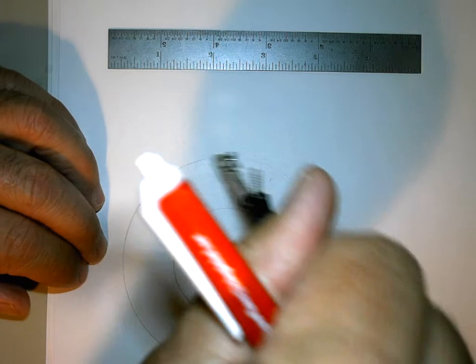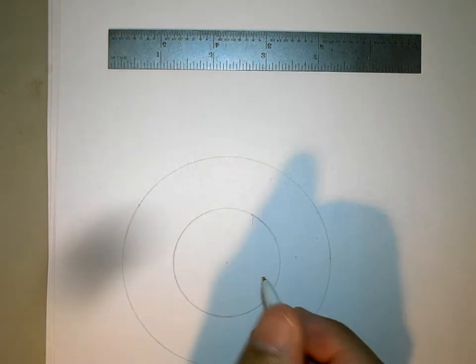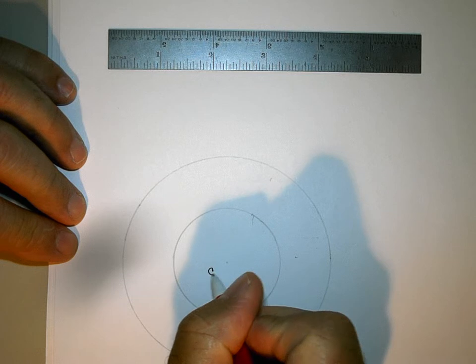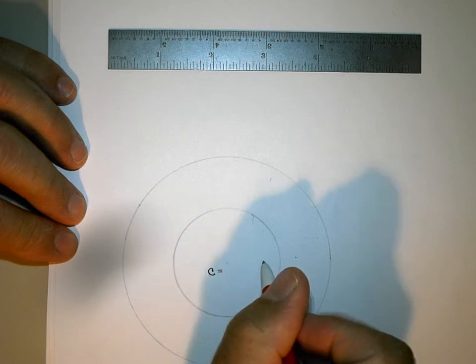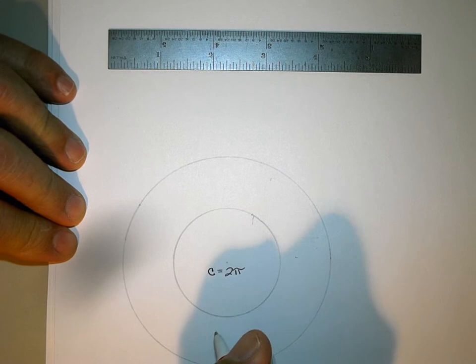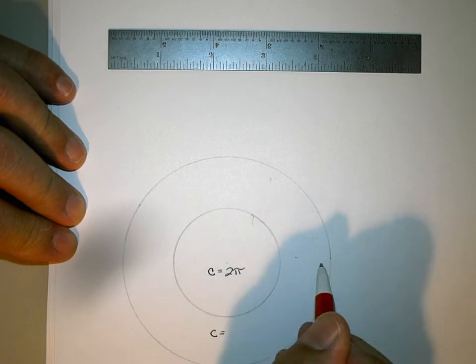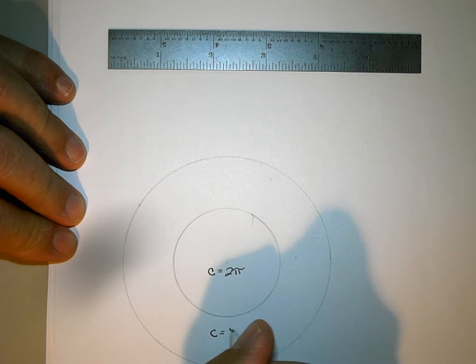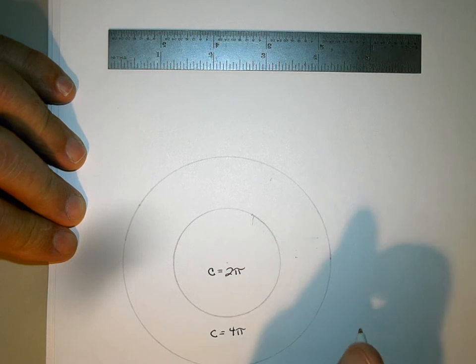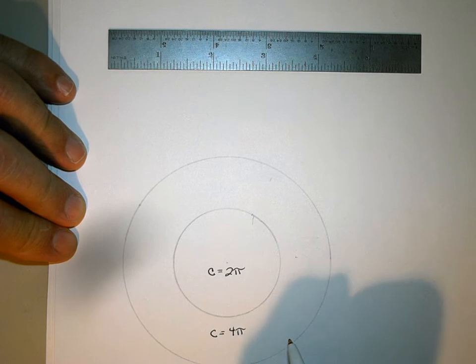So the circumference of the smaller circle is diameter of 2, so 2 pi. And the circumference of the bigger circle has a radius of 2, so a diameter of 4, so it's 4 pi. So the distance around the circle is twice as big.